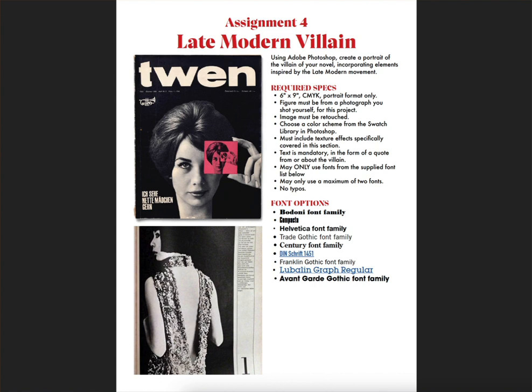Using Adobe Photoshop, we're going to create a portrait of the villain of your novel, incorporating elements inspired by the late modern movement. The requirements are that it is a CMYK document, 6 by 9 inches, portrait format only. The figure must be from a photograph that you shot yourself for this project. The image must be retouched. You can choose a color scheme from the swatch library in Photoshop.